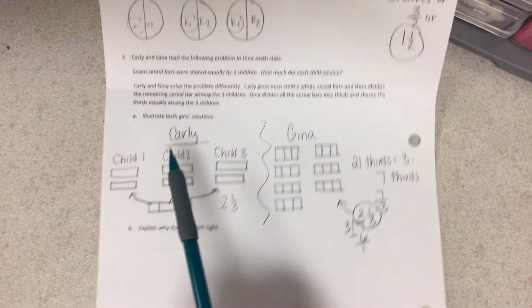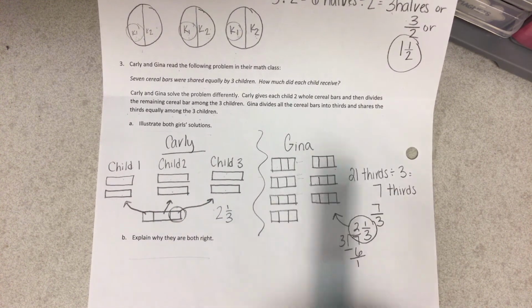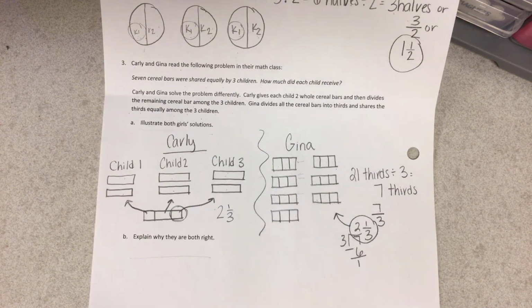So what Carly did was basically she had the pile. She gave 1, 1, 1. I can split it again, and she gave each child that. Gina just decided to split each of them into thirds.